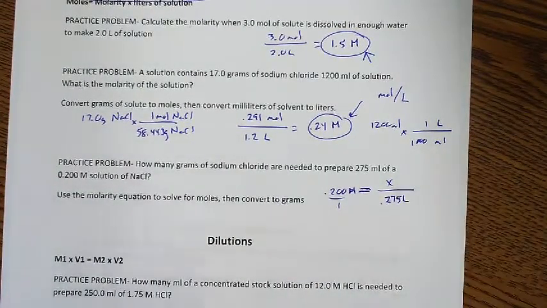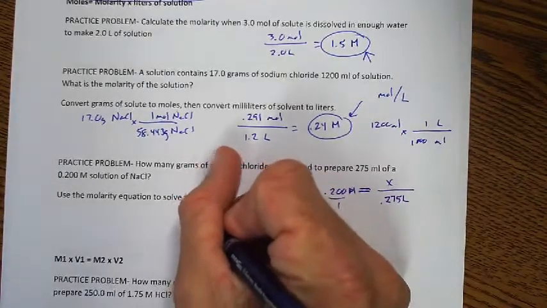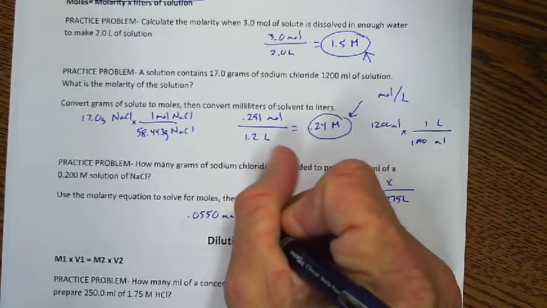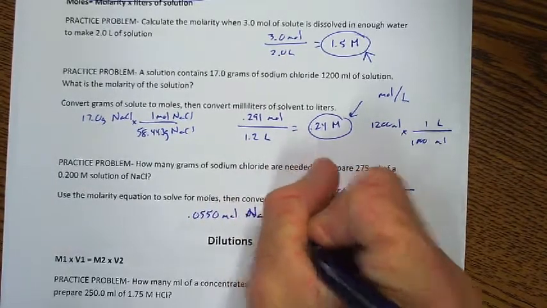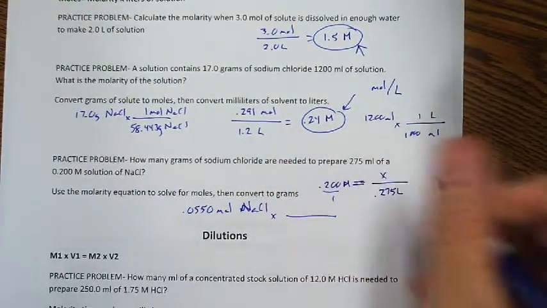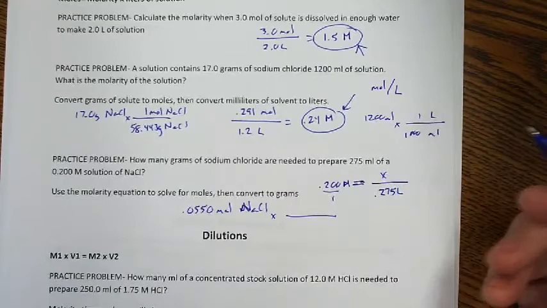X is equal to 0.2 times 0.275, so 0.2 times 275 is 0.055, and with 3 sig figs, we need to say it's 0.0550 moles of NaCl. It's NaCl there, but they wanted the answer in grams. They want to know how many grams of solute we needed to prepare this solution.